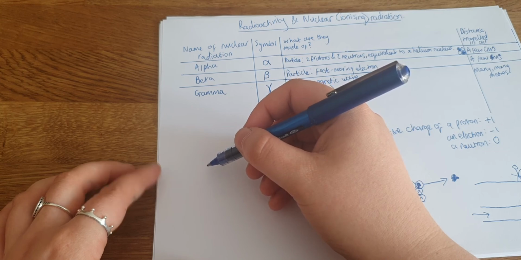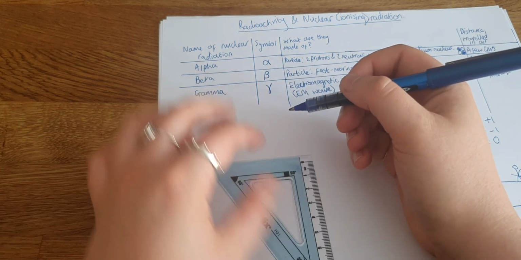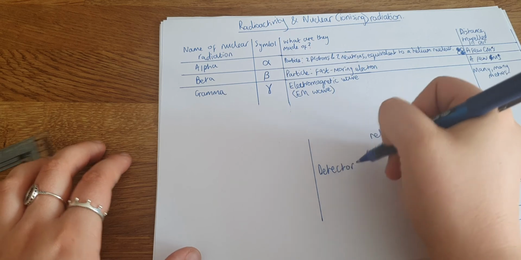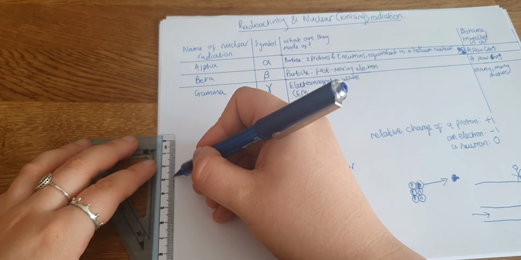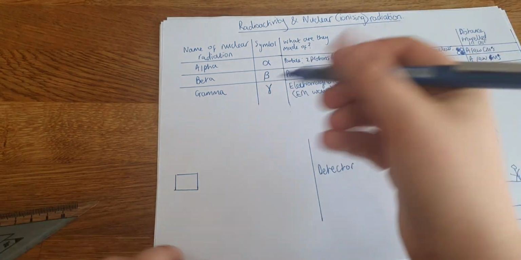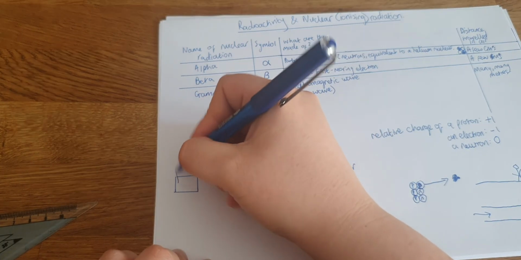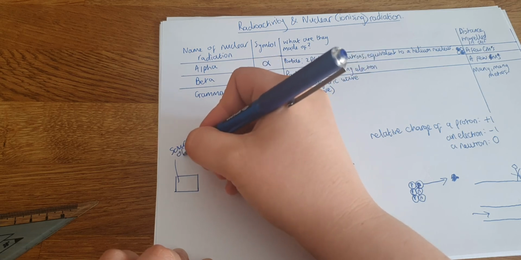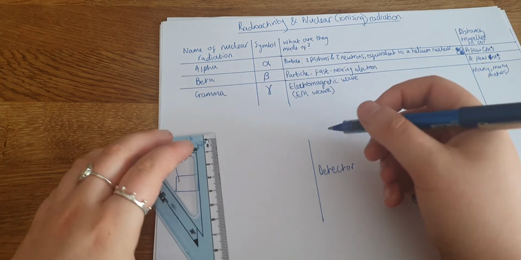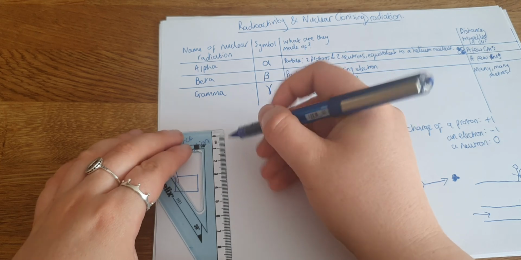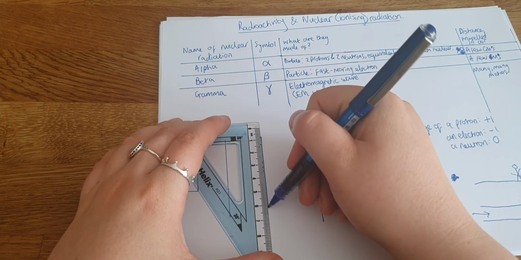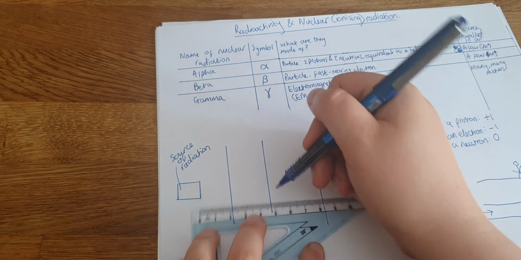Basically, it will look something like this. This is the detector. This is my source of radiation. I mean, it could be slightly different to what I'm drawing.